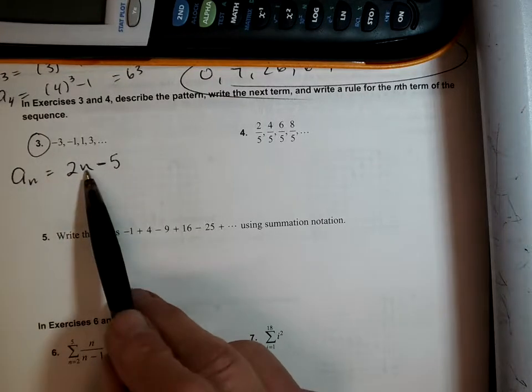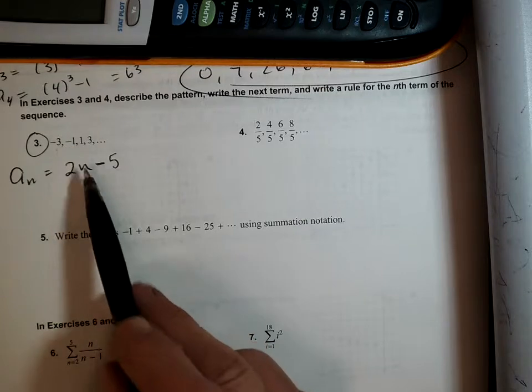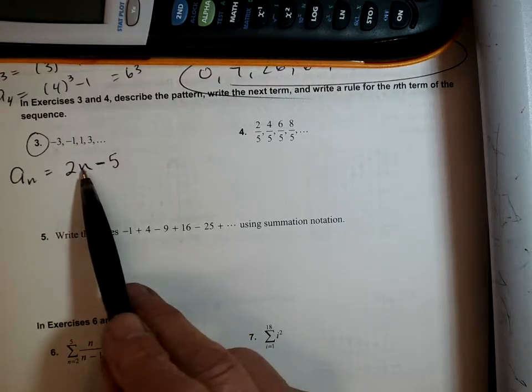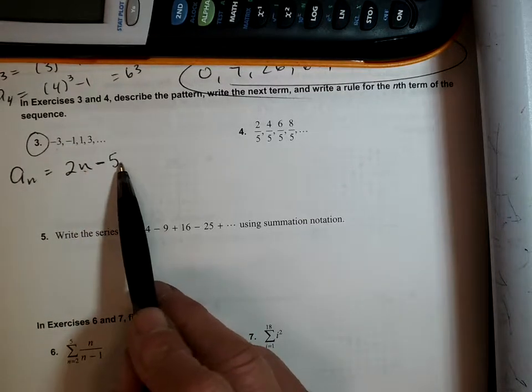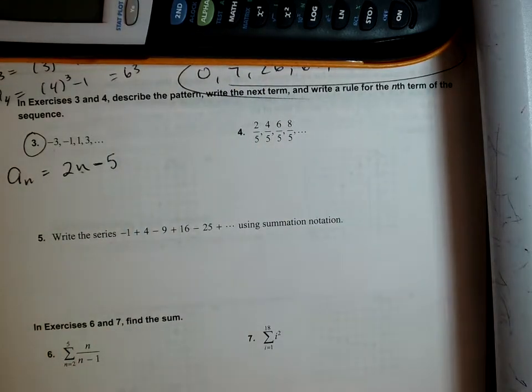Let's plug in 2. 2 times 2 is 4. 4 minus 5 is negative 1. Good. Let's plug in 3. 2 times 3 is 6 minus 5 is 1. Good, I made the right formula, didn't I? How did you guess that? Well, I'm going to teach you.